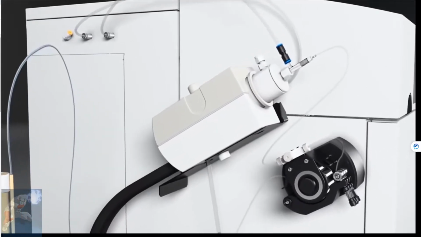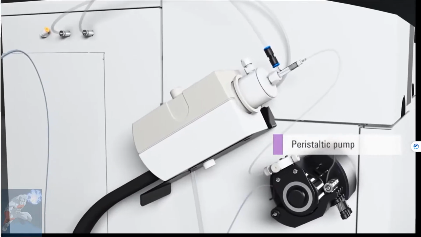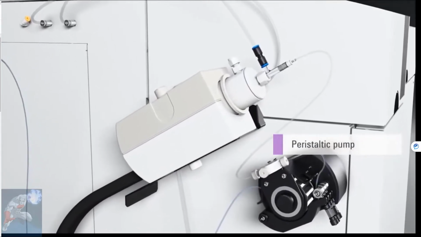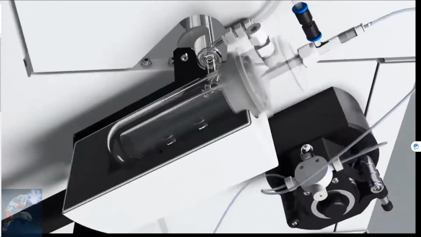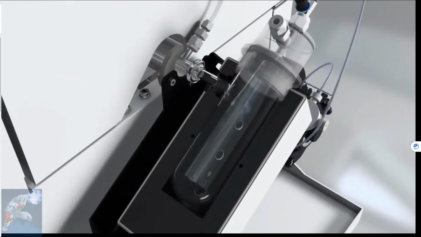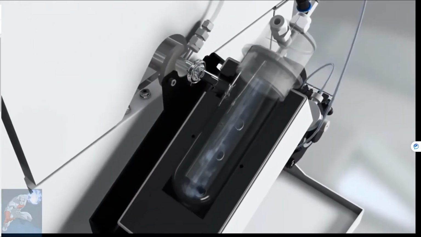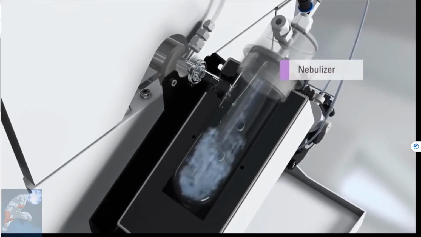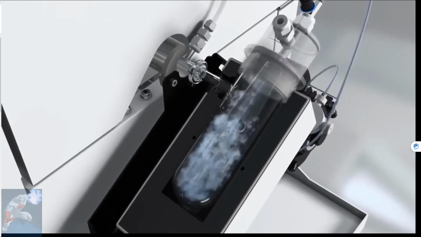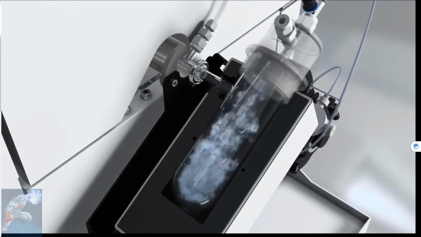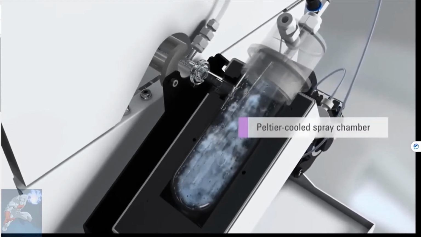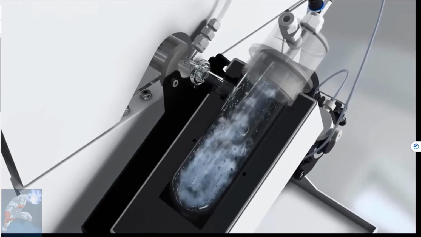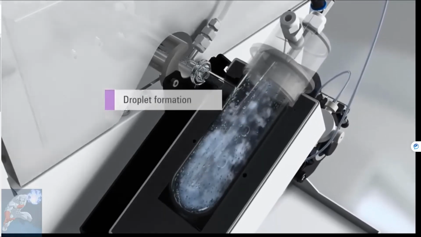Sample is pumped through a nebulizer where an argon carrier gas nebulizes the sample, creating a mist that enters a temperature-controlled spray chamber. This spray chamber is designed such that the large droplets of nebulized sample are condensed and pumped away to waste, whereas the smaller, more fine droplets pass through the spray chamber towards the plasma source.